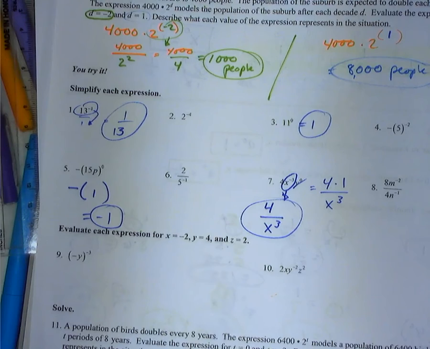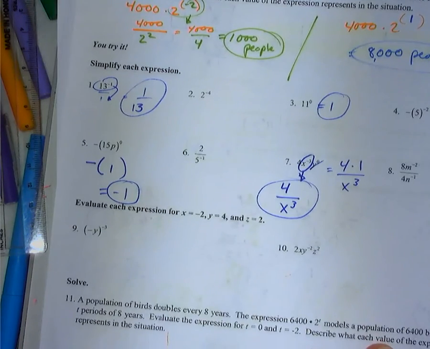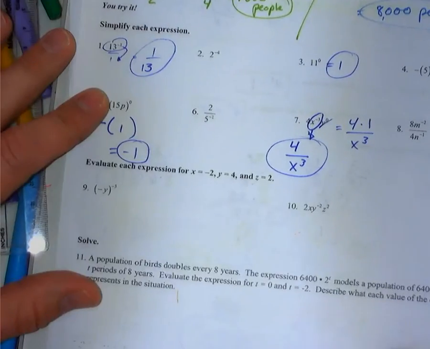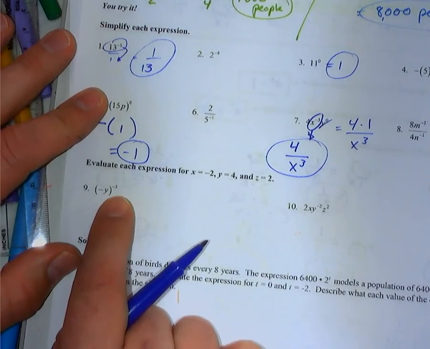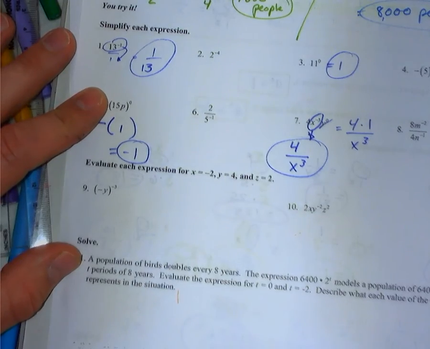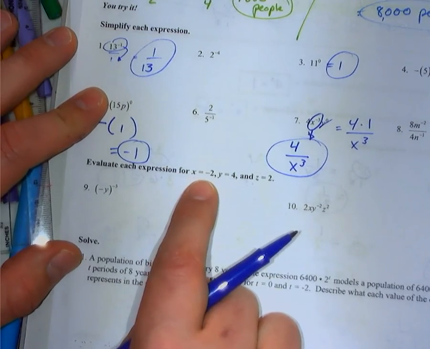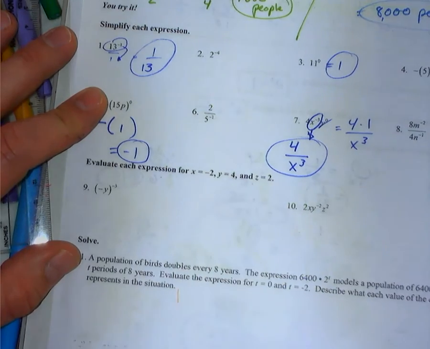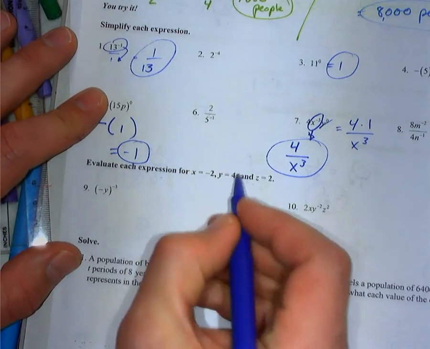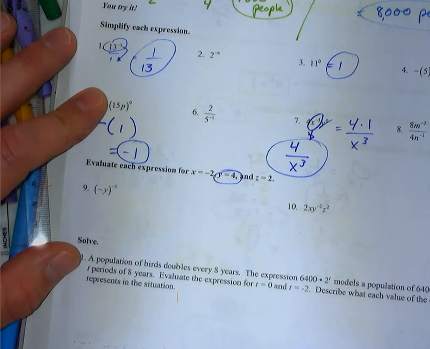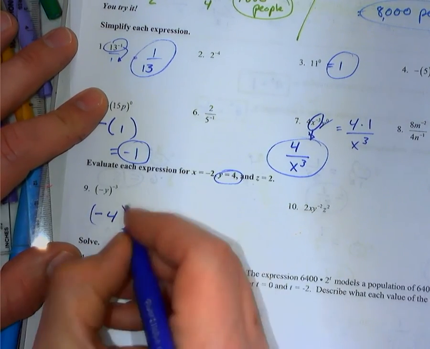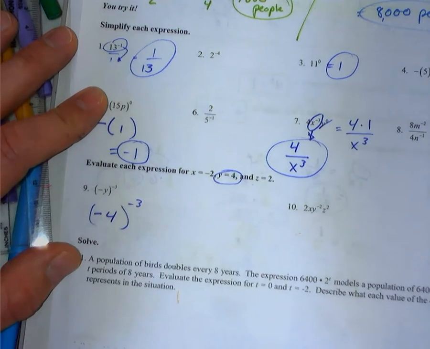So you look at each one individually. All right, we take a look at number 9. In the quantity, I have negative y raised to the negative 3rd power. In this case, I have x and y and z. There's negative 2, 4, and 2. So I'm going to go ahead and plug this guy in for y. So if I plug that in, that's negative 4, and then to the negative 3rd power.